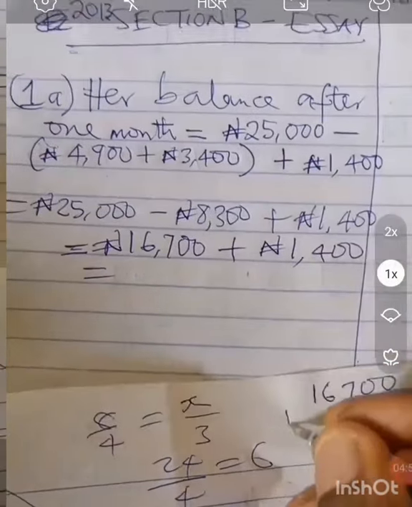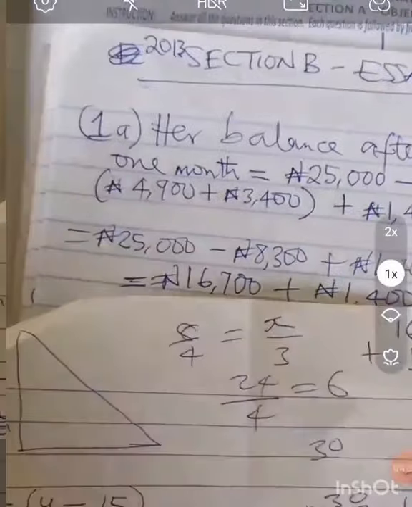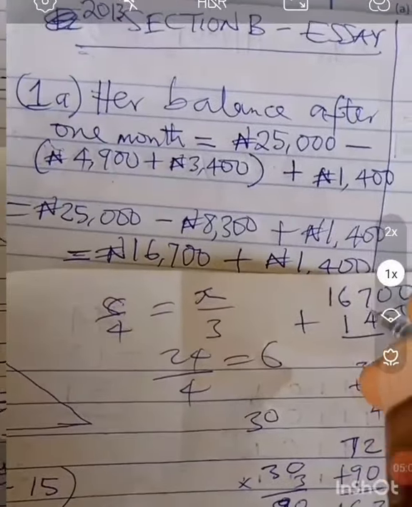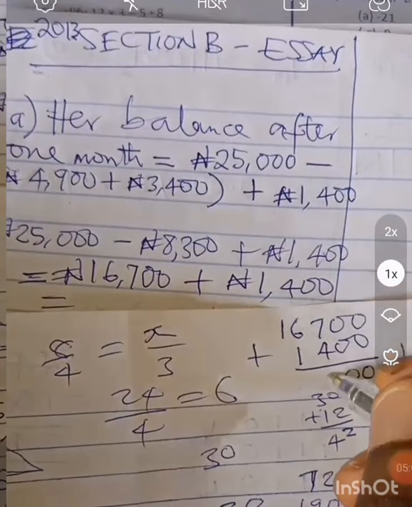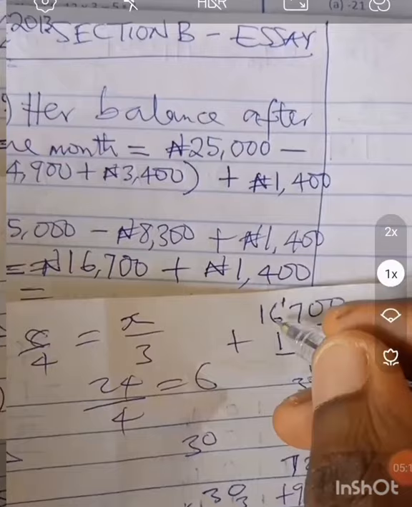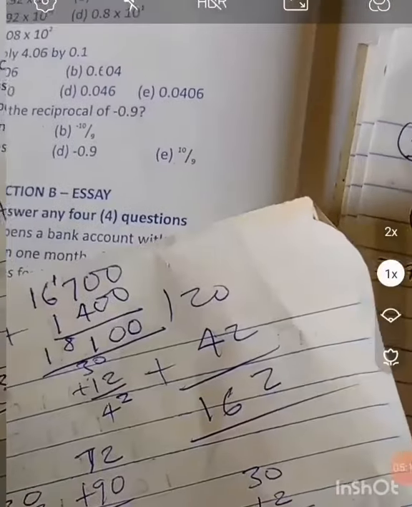1,6,700 plus 1,400. This is 0, this is 0. 0 plus 0, 0. So those are 0. So 7 plus 4, I have 11. Drop 1, carry 1. 1 plus 6, 7 plus 1, we have 8 plus 1. Okay, we drop our 1. So we have 18,000.